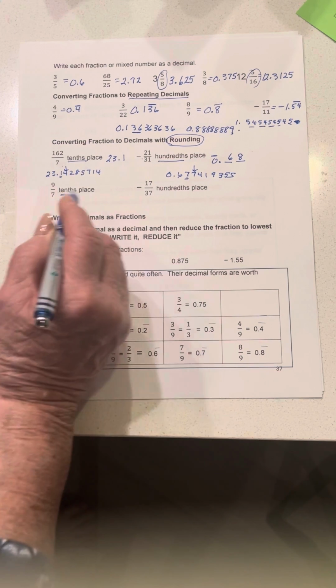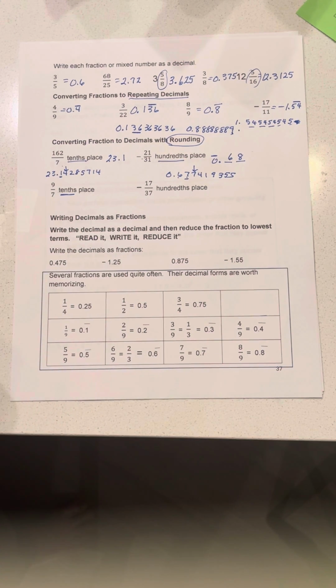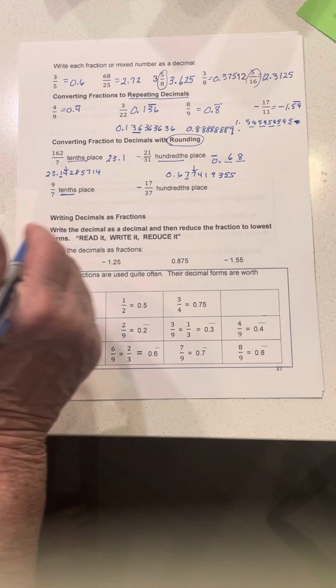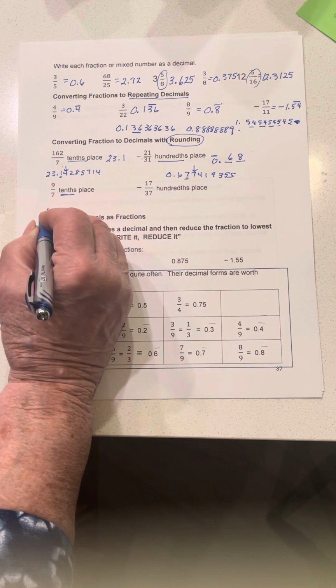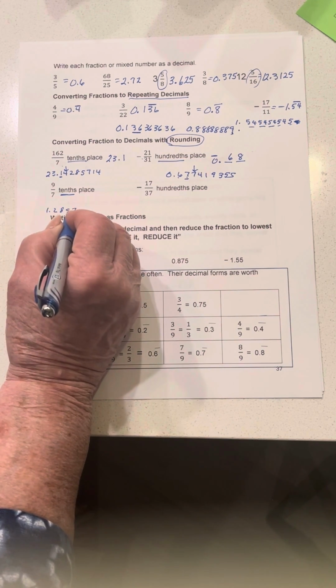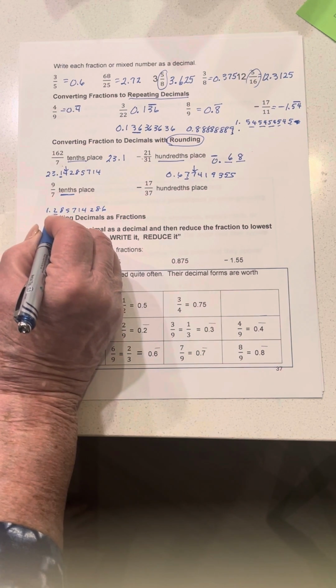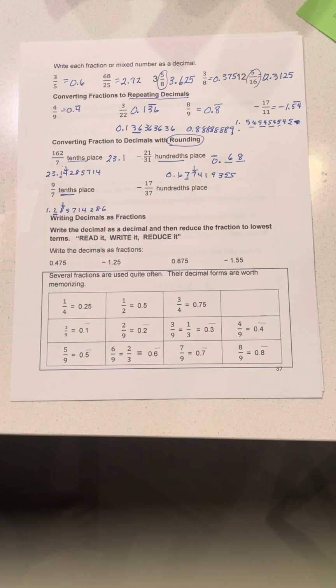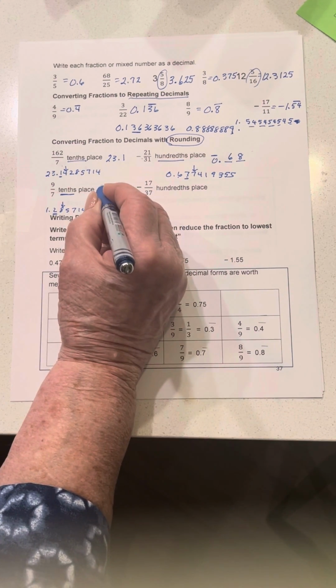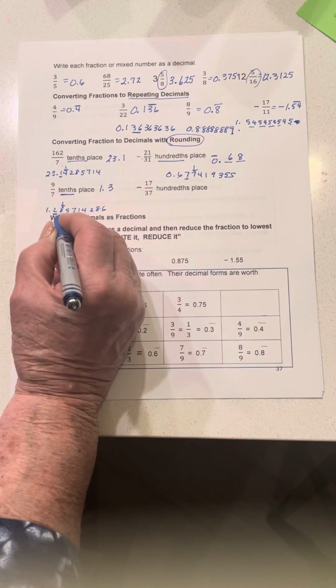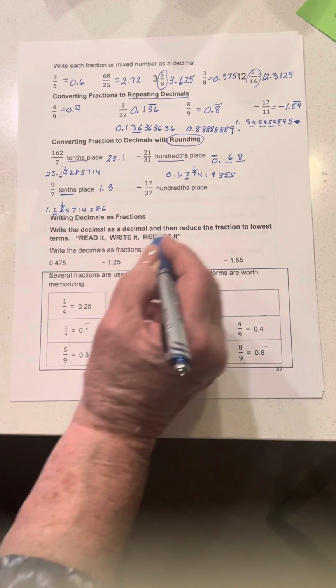9 7s, we're rounding to the 10th place. 9 divided by 7, and I get 2, 8, 5, 7, 1, 4, 2, 8, 6. I'm rounding to the 10th place, and that next digit is an 8, so it's going to be 1 3/10. I'm going to go up since this is more than 5.